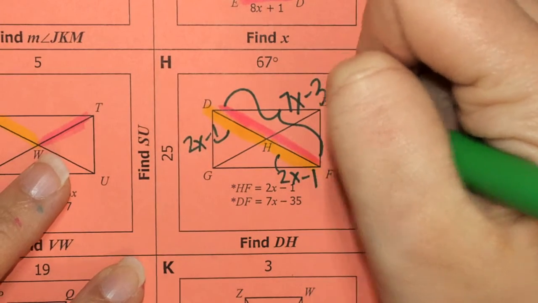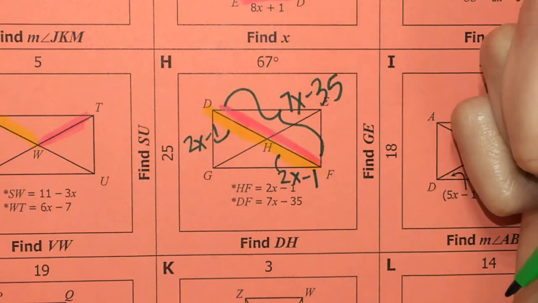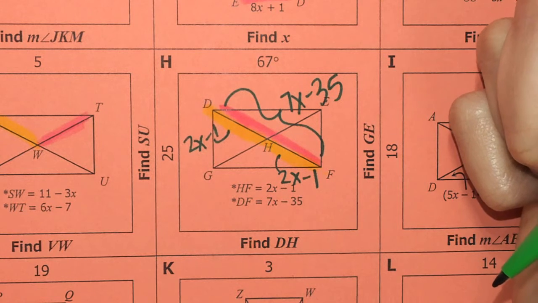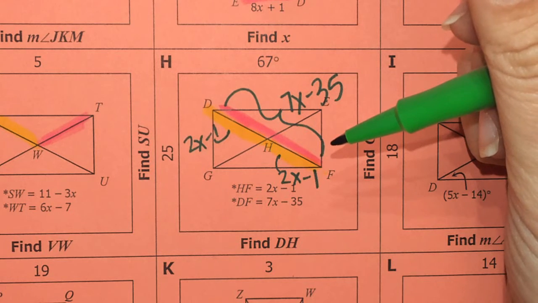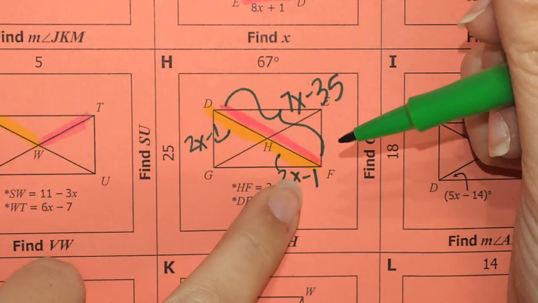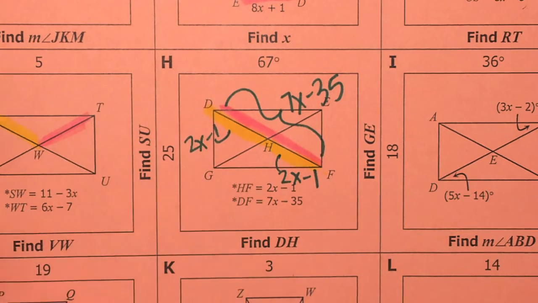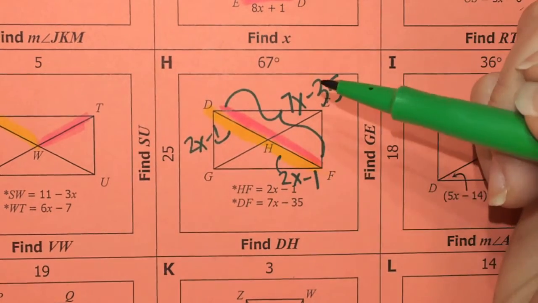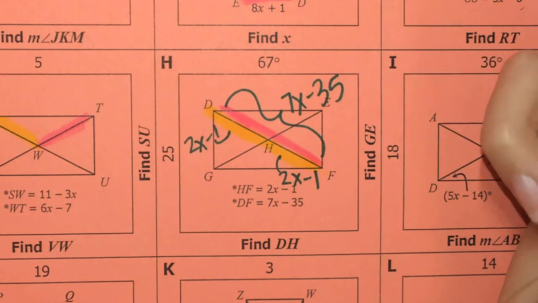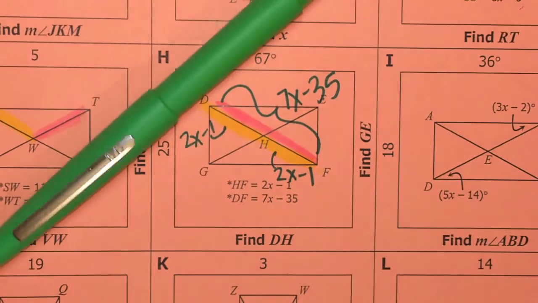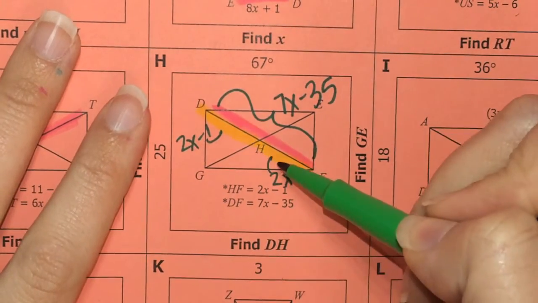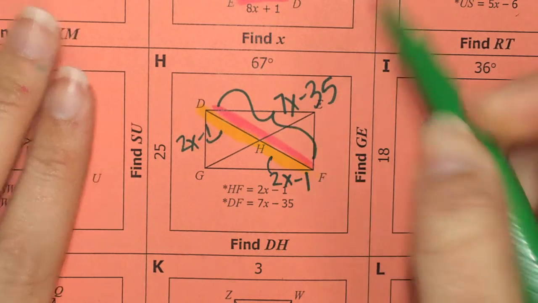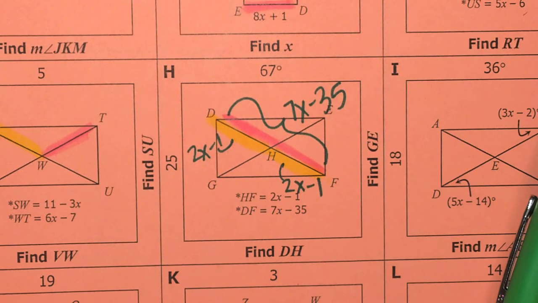7x minus 35. Lupita, you can't answer anymore. So what would we do with these two parts? We wouldn't take 2x minus 1 and set it equal to 2x minus 1. What would we have to do? Are we setting it equal to 90? No, because it's a side length, not an angle. What would we add these up and set it equal to? Thank you, Sebastian. Take a point.